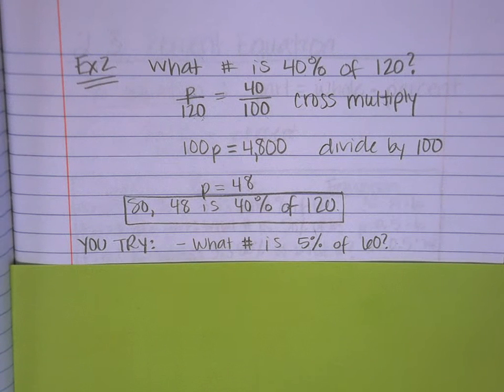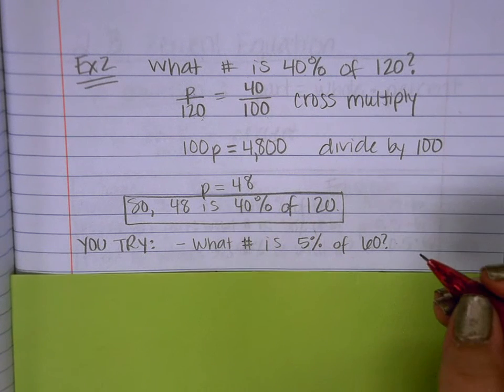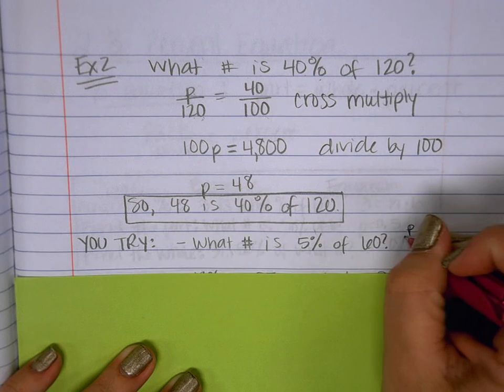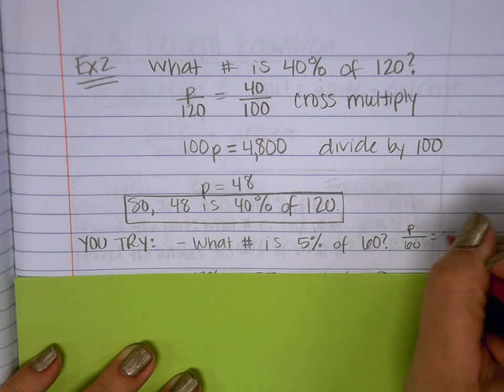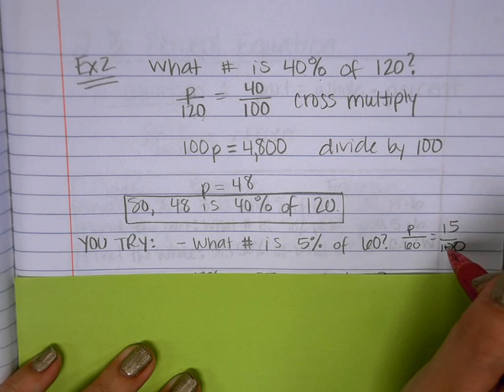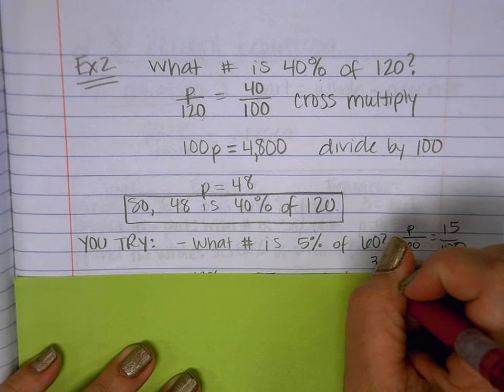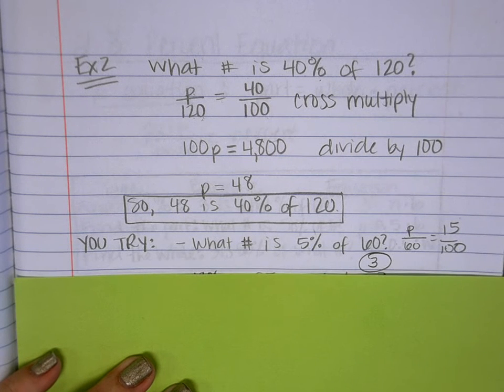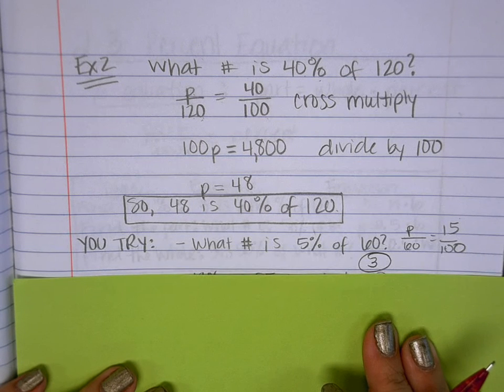Okay, Maddie, did you get something here? Yeah. What'd you get? 3. Did you all get 3? Yeah. Good. I'm going to show you how to set it up so you have it written down. So if we have a part over 60 equals 15 over 100, cross multiply and divide. So this is 15 times 60 divided by 100, and you should get 3. Yes. I know another way to get the answer. Don't do it yet. We're gonna go there. Don't say it yet. Okay? I know this is a shortcut, but wait.